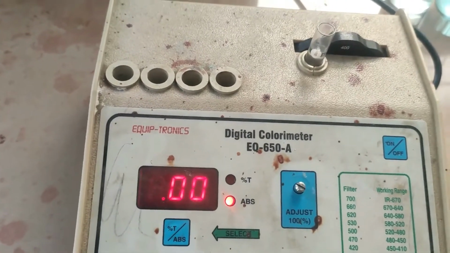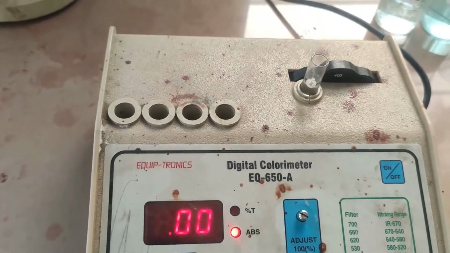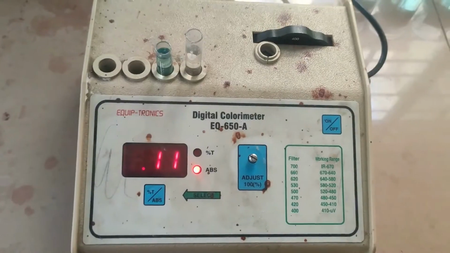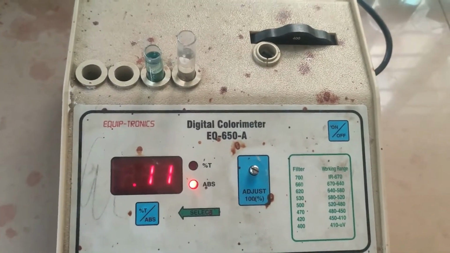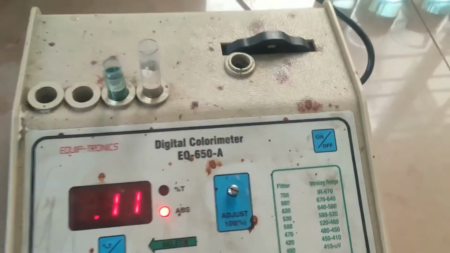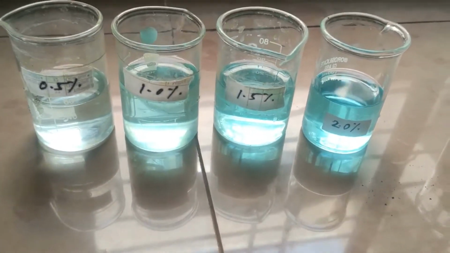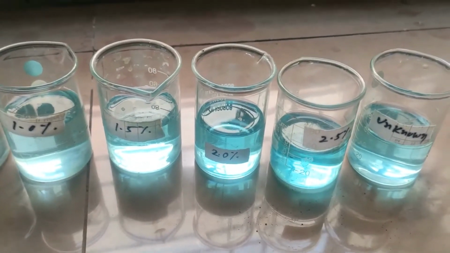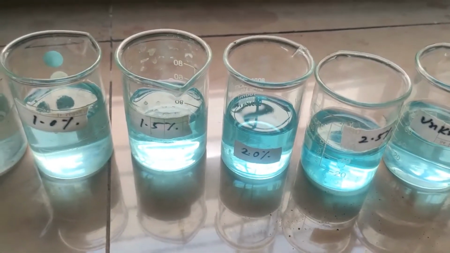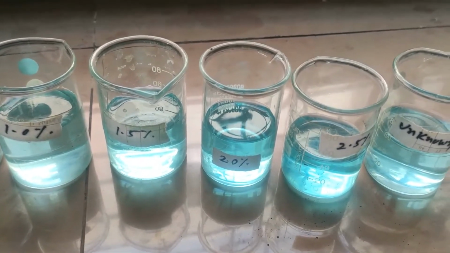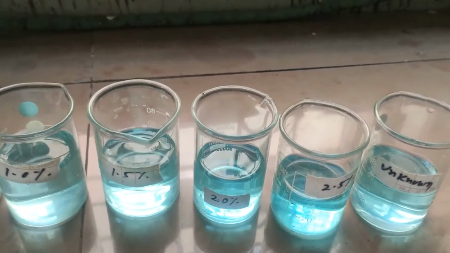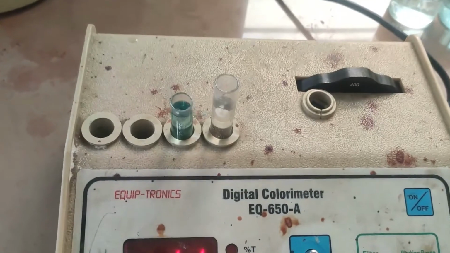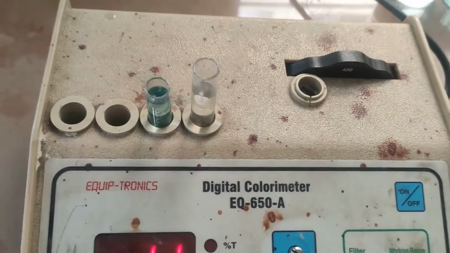So let us see the first reading for the highest concentration sample, which is the 2.5% sample. Here we are going to take a 2.5% concentration sample. You can see we have various samples, out of which I am selecting the 2.5% sample, which is the highest concentration sample, because this particular sample will absorb maximum radiation. As we know, if the concentration is more, of course the electromagnetic radiation will be absorbed more. Using the same concept, we are going to prove this.